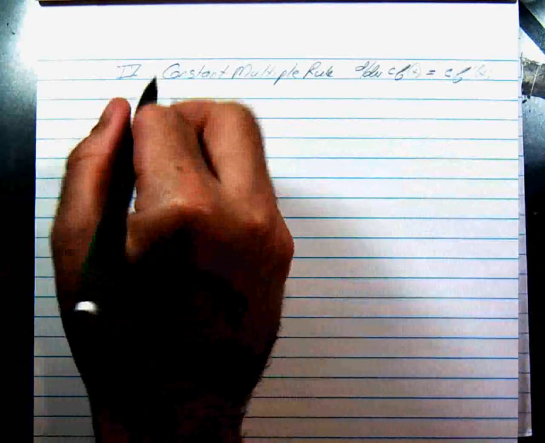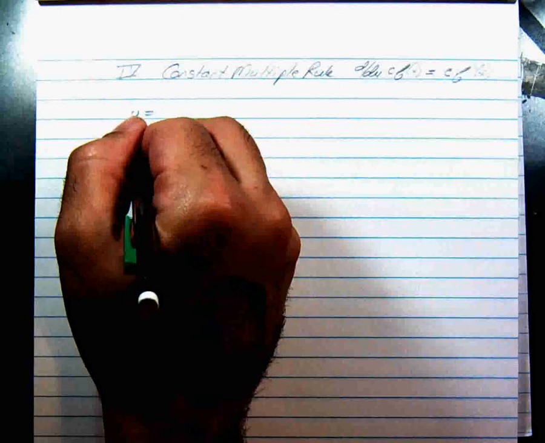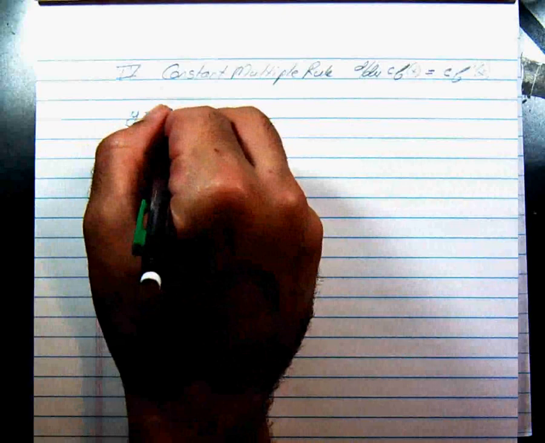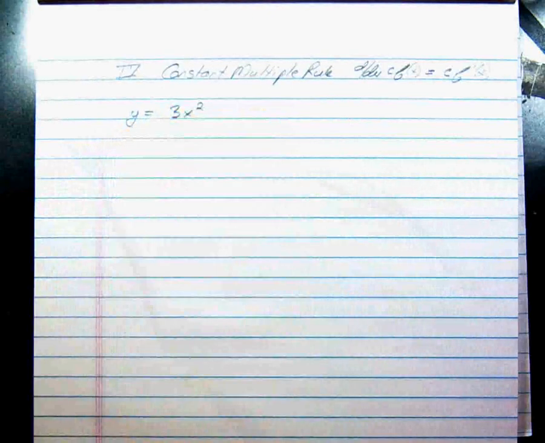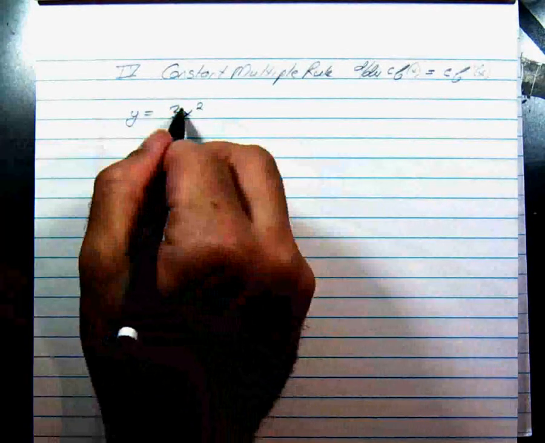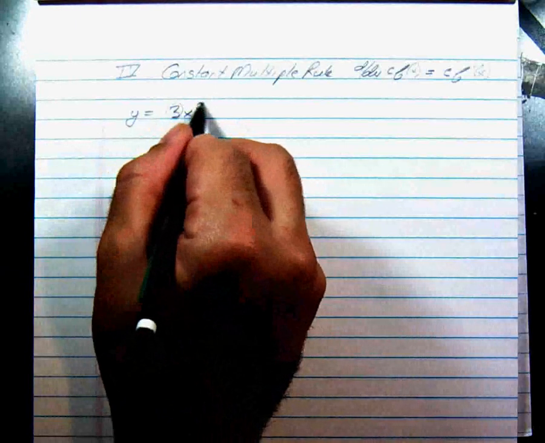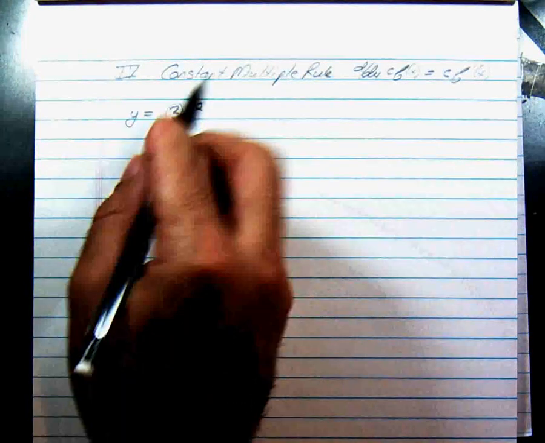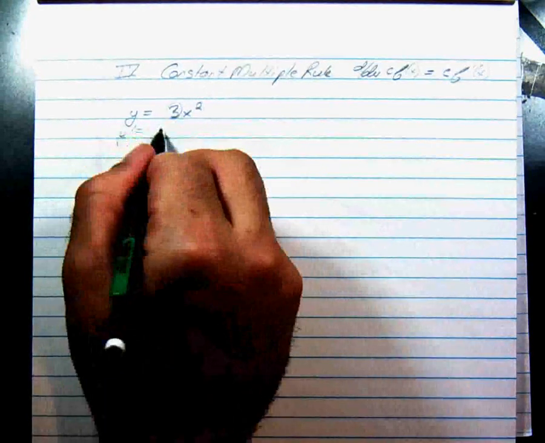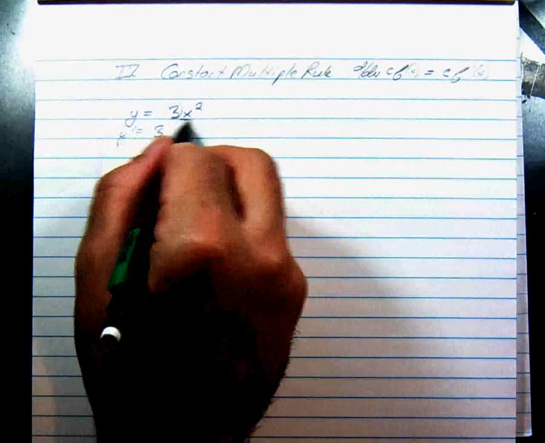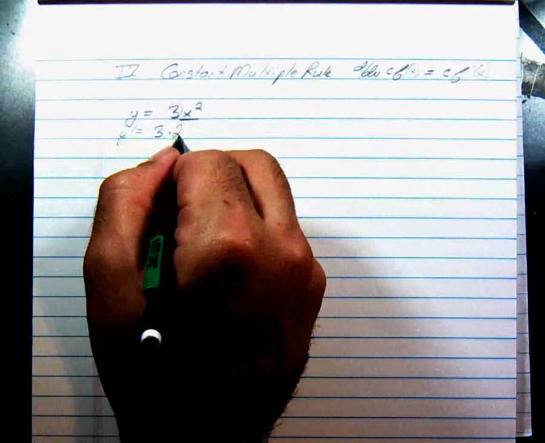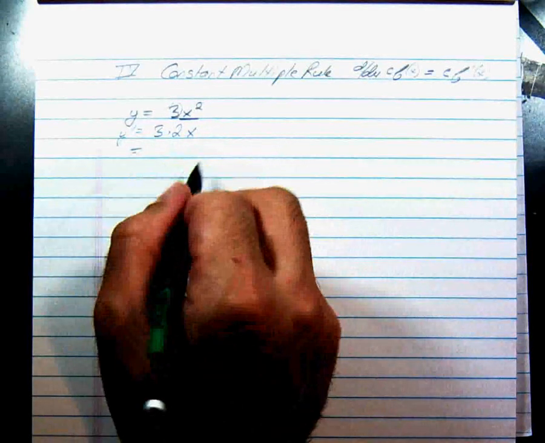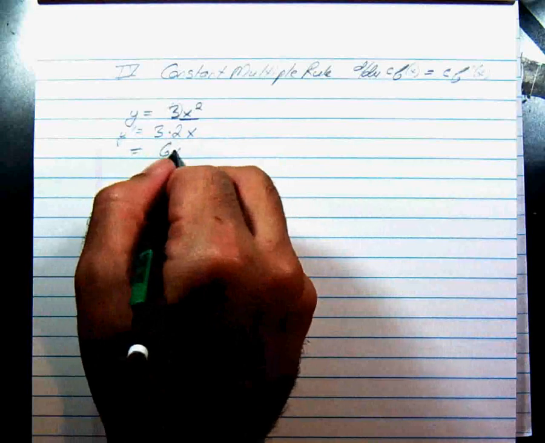Let's say I had y is equal to, I don't know, let's say 3x squared. Well, again, the constant multiple rule says we can ignore that 3 and just go ahead and take the derivative of this piece right here. Well, we learned the power rule for this. So y prime is going to be, ignore the 3, take the derivative of this piece. So it's going to be the 2 comes in front, and we subtract 1 from it. And lastly, go ahead and simplify. 3 times 2 times x is 6x.